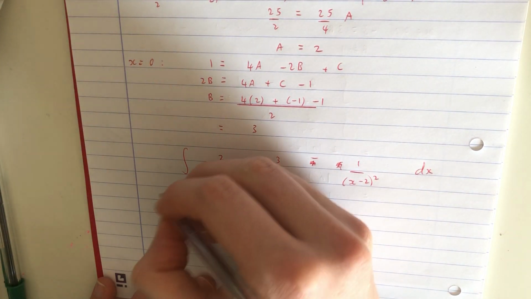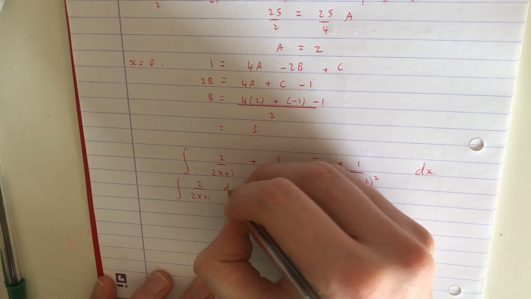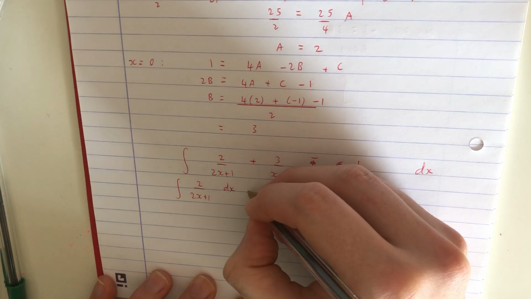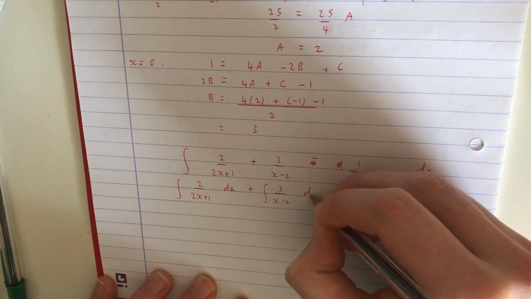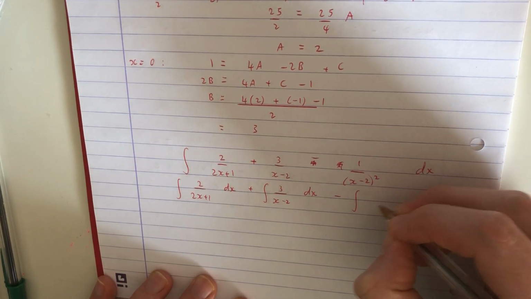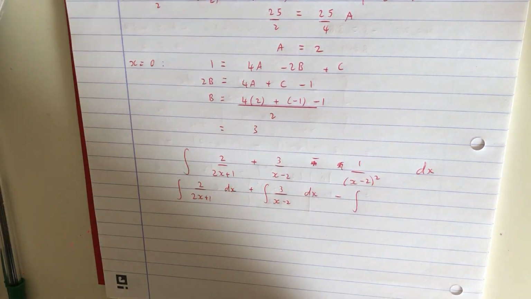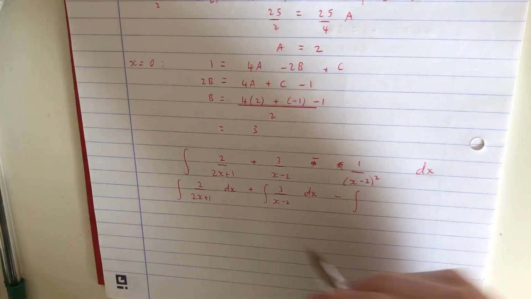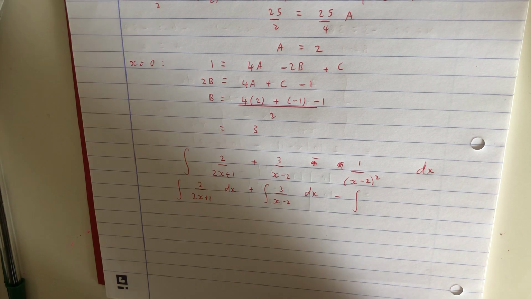Okay, let's do them all separately. So we're going to integrate 2 over 2x plus 1 with respect to x. We're going to integrate 3 over x minus 2 with respect to x. And we're going to integrate 1 over x minus 2 all squared. Now, some of these are going to be lns, but this last term is not going to be a ln. This one has the bracket squared on the denominator, and the others are brackets to the power of 1, which indicate lns, but this one would be something else.